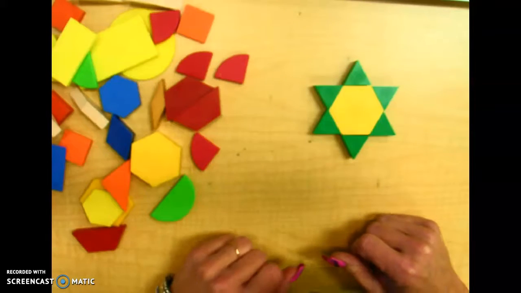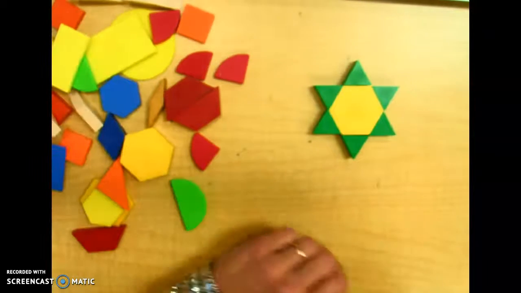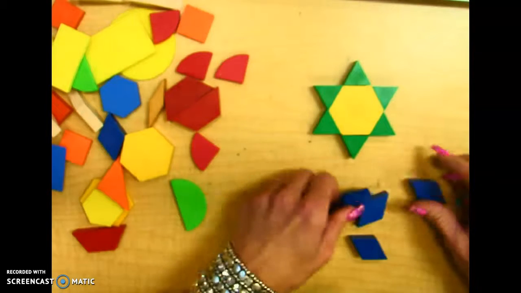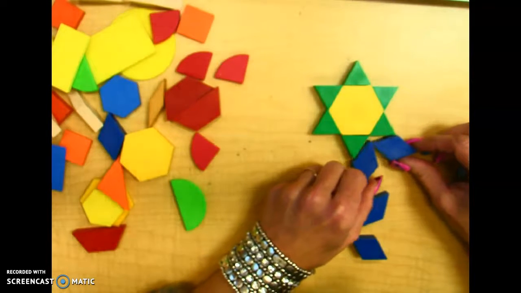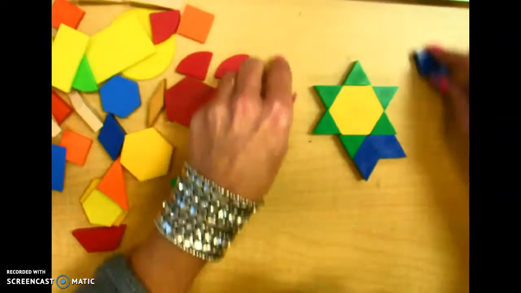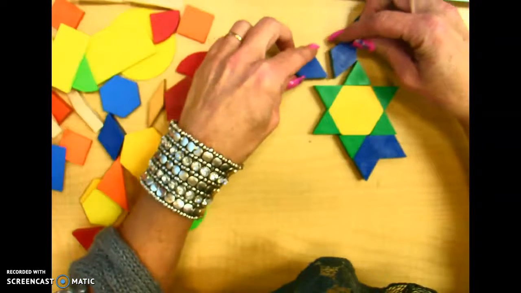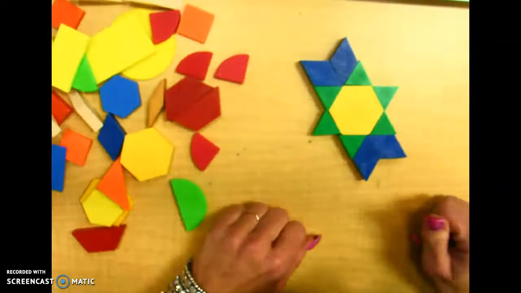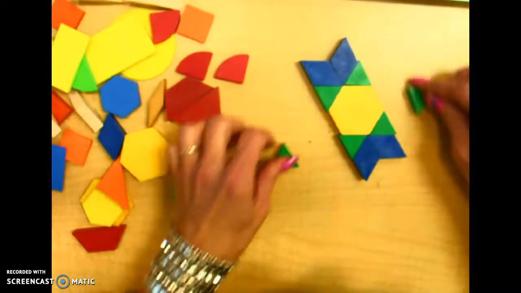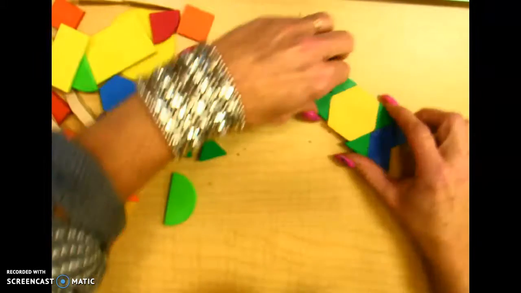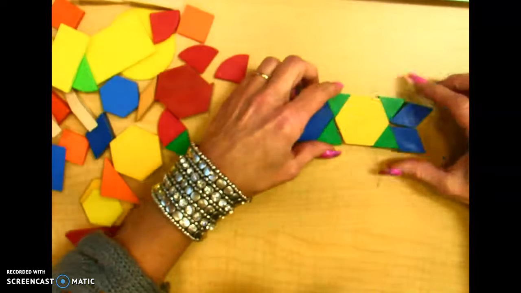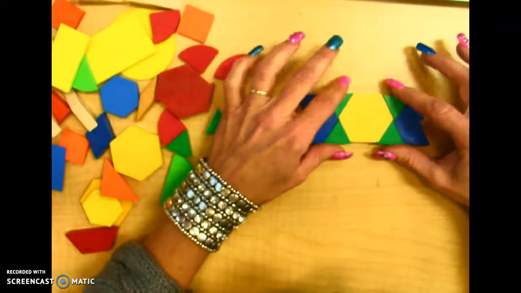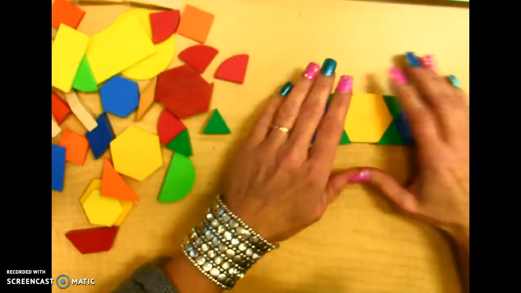All right. What else could we do with these? Well, I could keep adding other shapes to make the pattern expand. Yeah, you could kind of do this all day long if you had enough shapes, couldn't you? You could keep going and going. You could take some away and see what you've made. It's fun to see what we get when we put shapes together and take them apart.